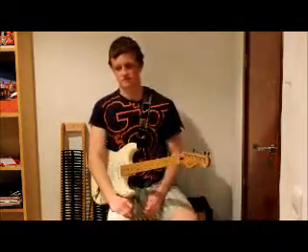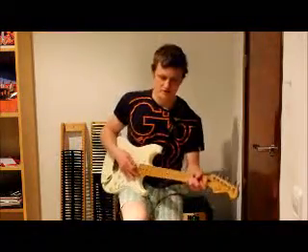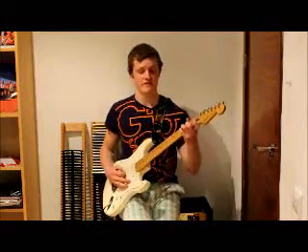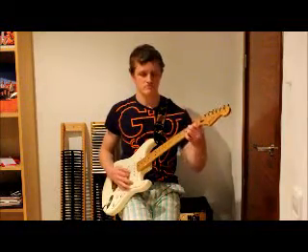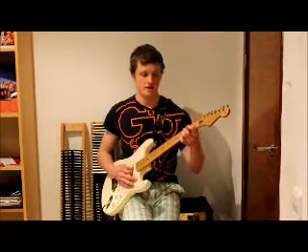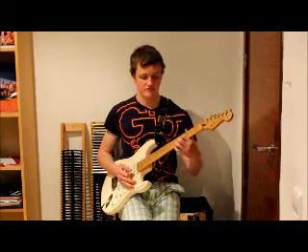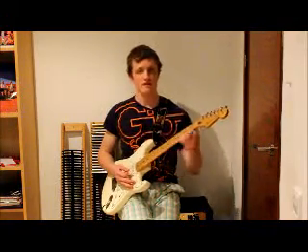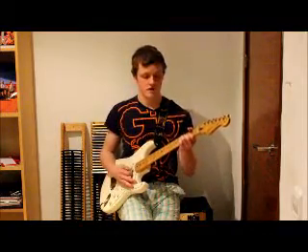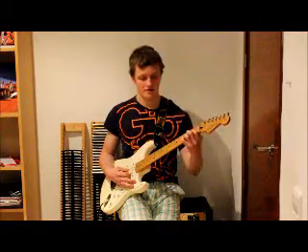The CAGED chord system theory consists of CAGED, as in C-A-G-E-D, moving these chords, the C chord, the A chord, G chord, the E chord, and the D chord, up and down the fretboard into different positions, making them form new chords. For example, if we were to take the D chord and move it up 2 frets, it would become an E chord. So here we go.